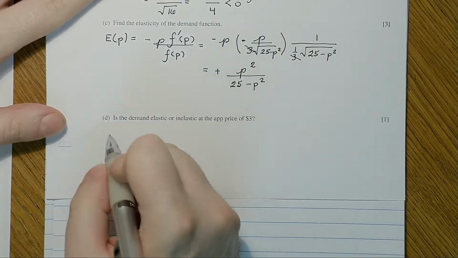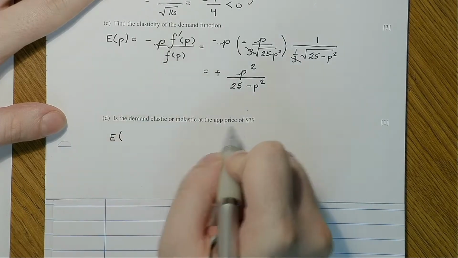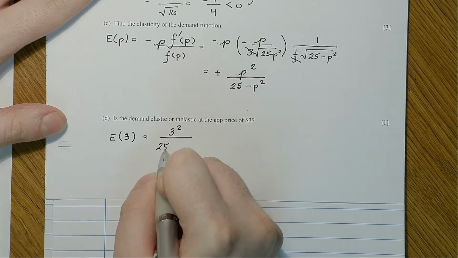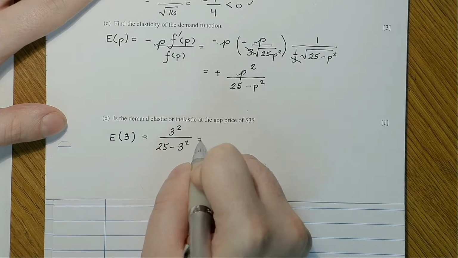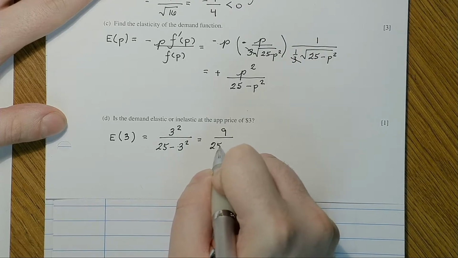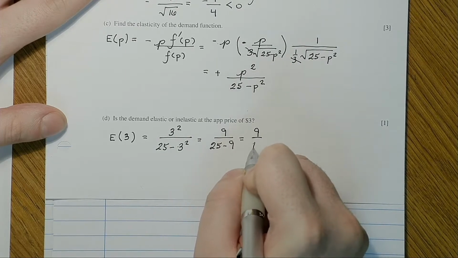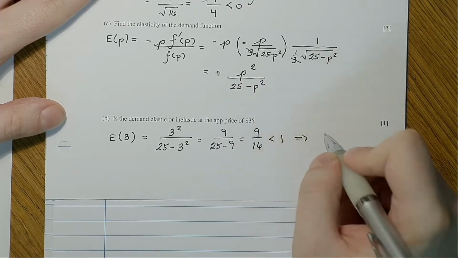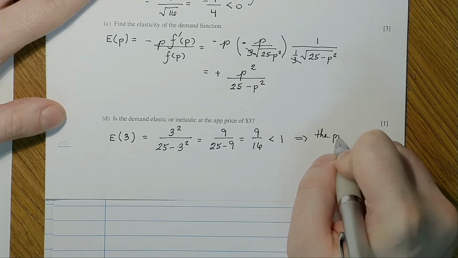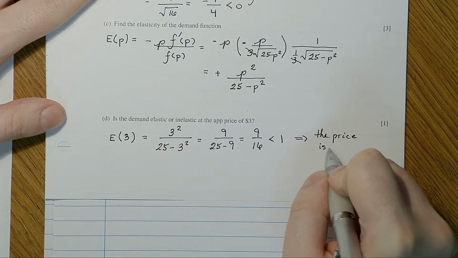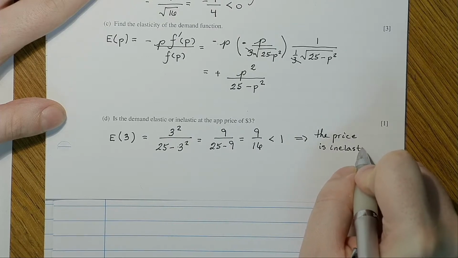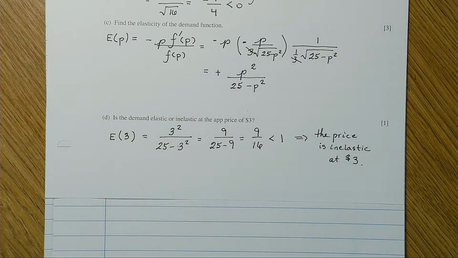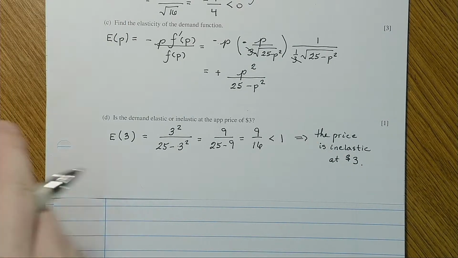And then the next one, substituting in our value of 3, I get 3 squared over 25 minus 3 squared. So that's 9 over 25 minus 9, or 9 over 16ths. This is less than 1, so that implies that the price is inelastic at $3.